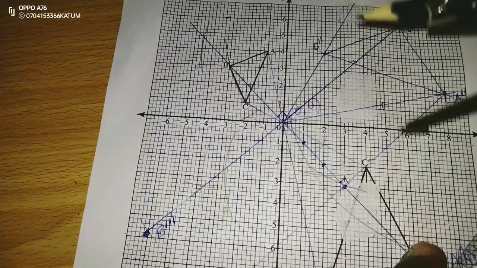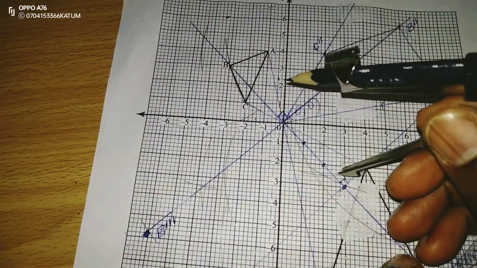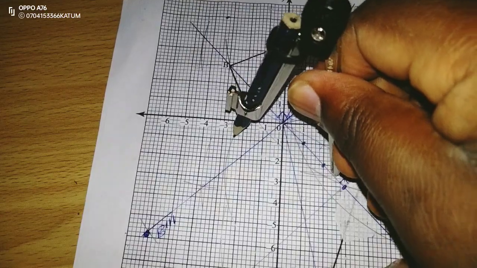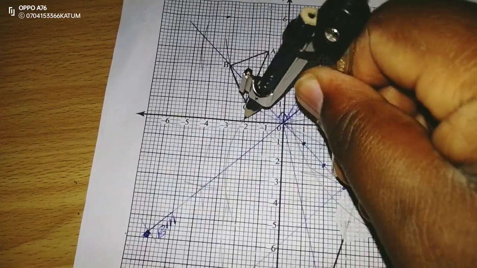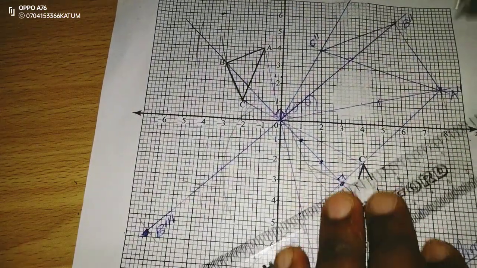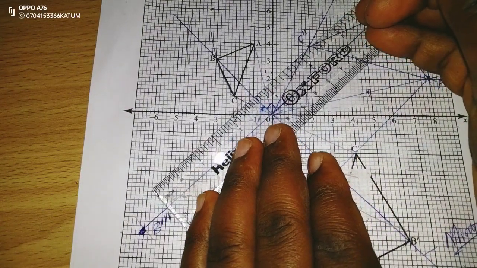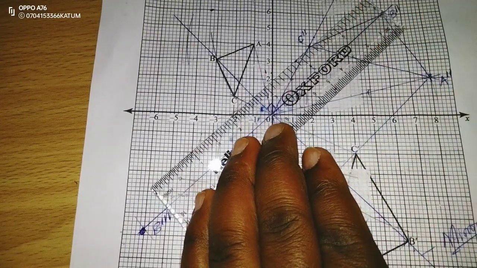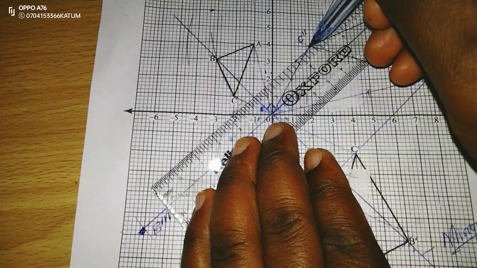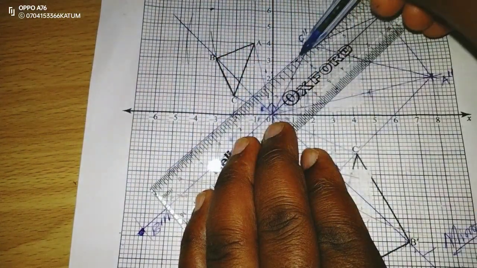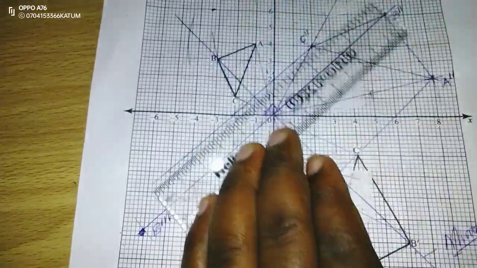I prolong the other one like that, so they are intersecting here. So C and the point of intersection will give me a very perpendicular line to the mirror line. That is the perpendicular line.